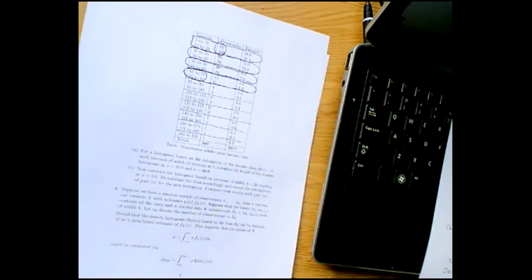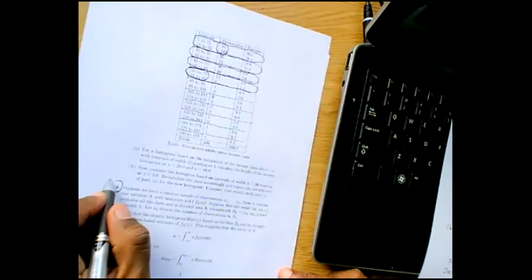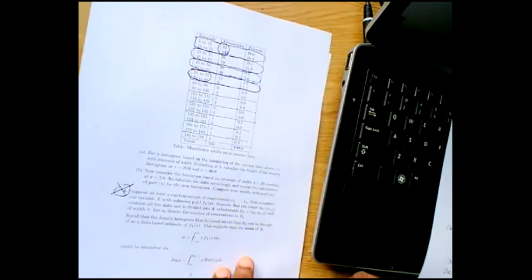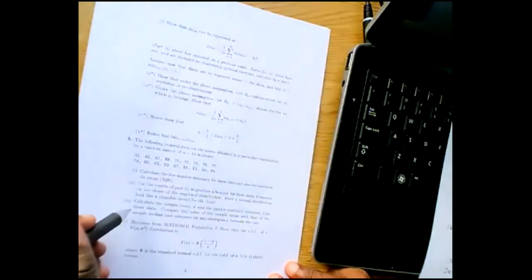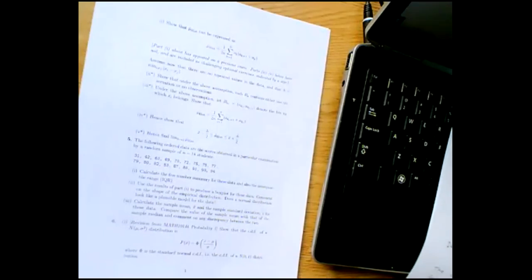Question 4 is outside the syllabus, so ignore this. Ignore question 4. I will go straight to question 5. Question 5 is this one. There are 3 parts to question 5.